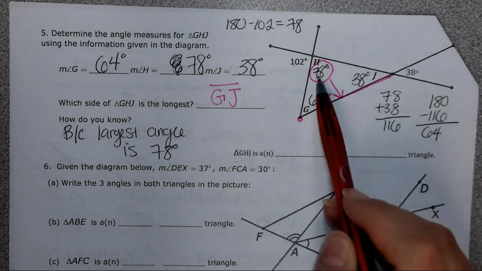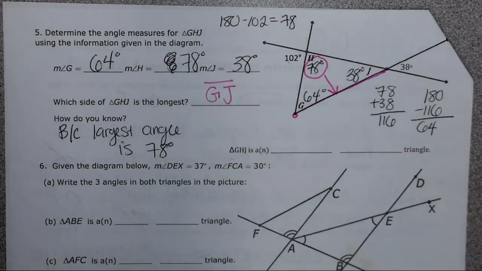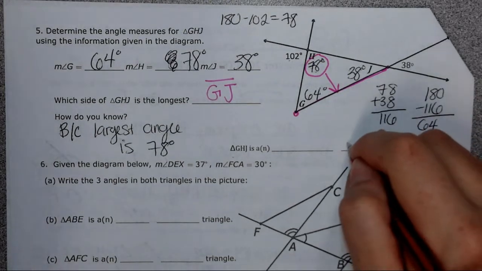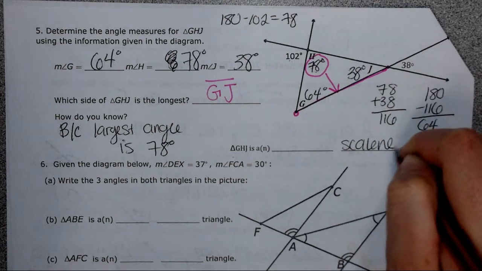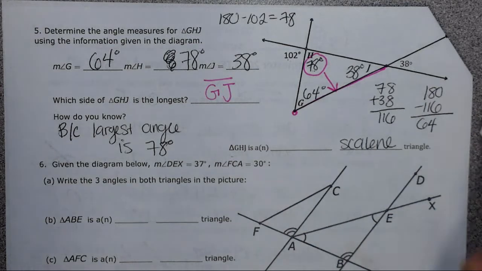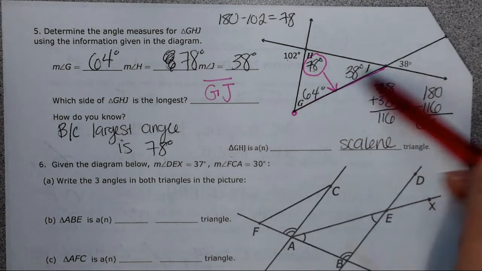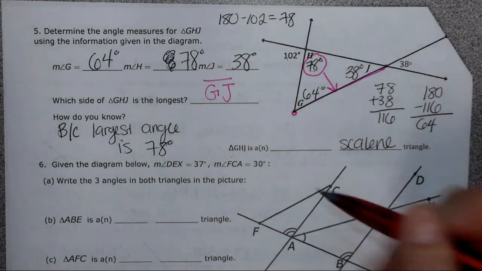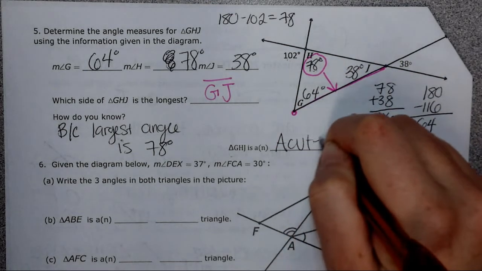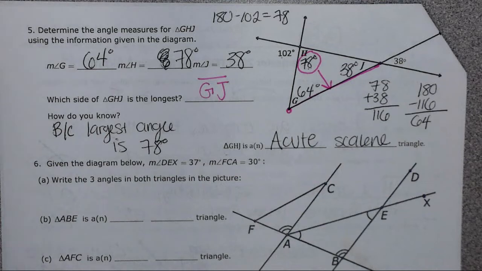Okay. Last, it wants us to classify the triangle. So if all of the angles are different, that means all of the sides will also be different. So this is scalene. Okay. Then it's either going to be acute, right, or obtuse. So none of these angles are right or obtuse, which means this has got to be acute. They're all acute.